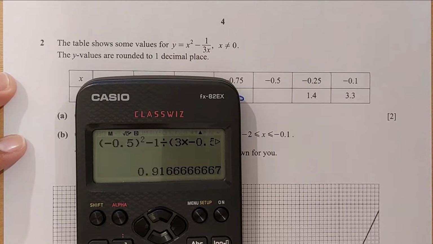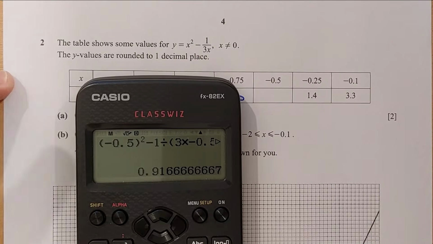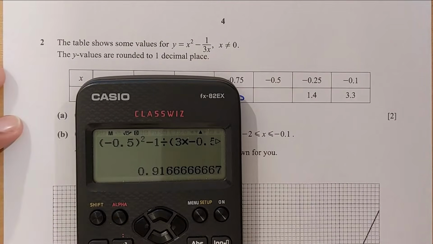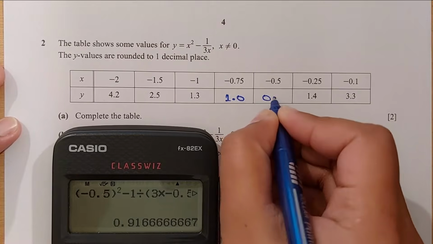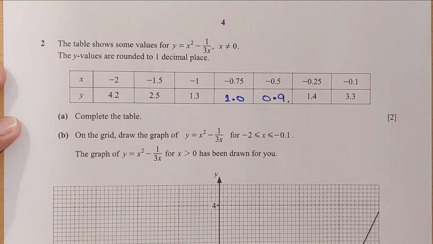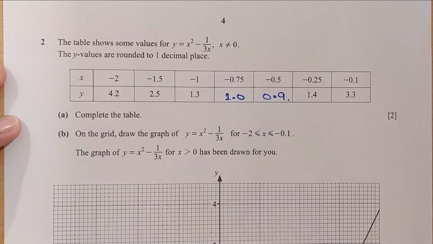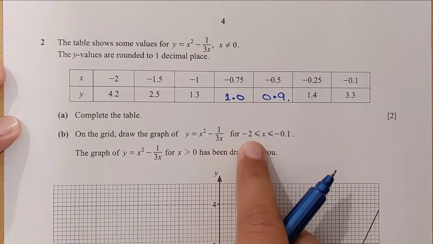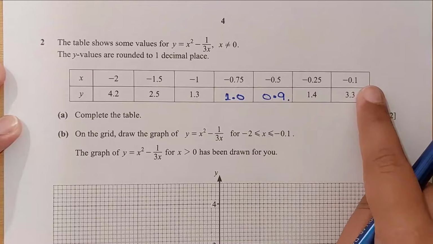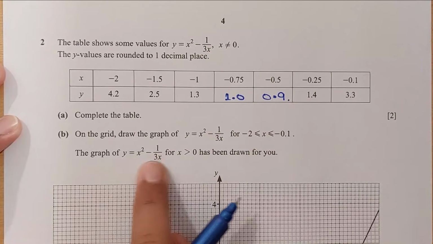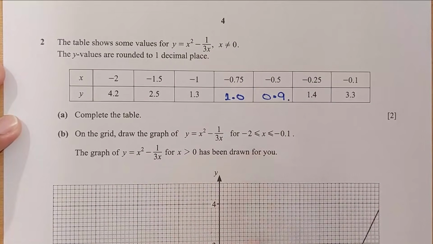This is 0.916, and correct to one decimal place is just 0.9. So 0.9, right? So we have done with part A. Now for part B, on the grid, draw the graph of this function for x between minus 2 and minus 0.1. The graph for x greater than 0 has been drawn for you.